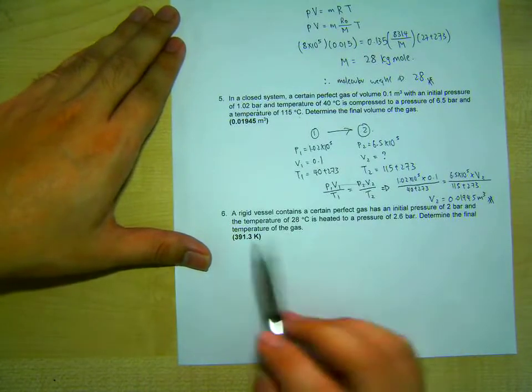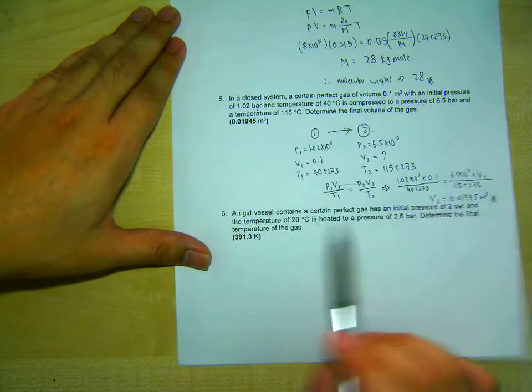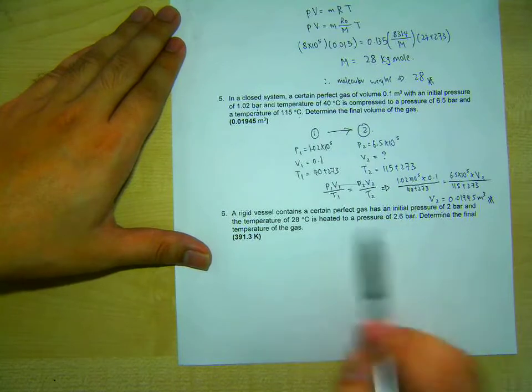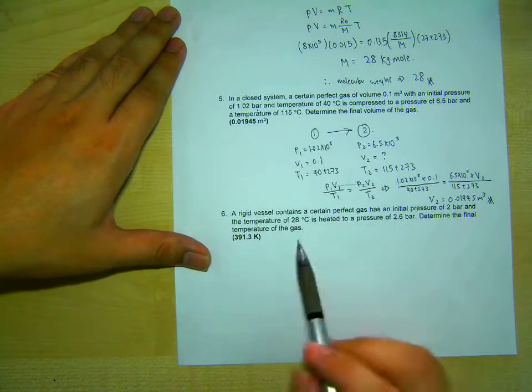Next, question 6. A rigid vessel containing a perfect gas has an initial pressure of 2 bar and a temperature of 28 degrees Celsius. It's heated to a pressure of 2.6 bar. Determine the final temperature of the gas. So same thing, a process.